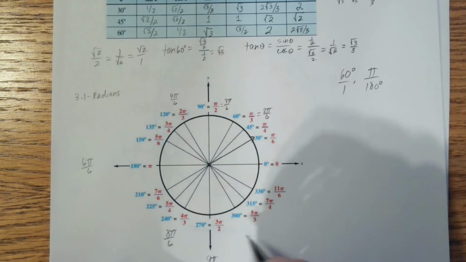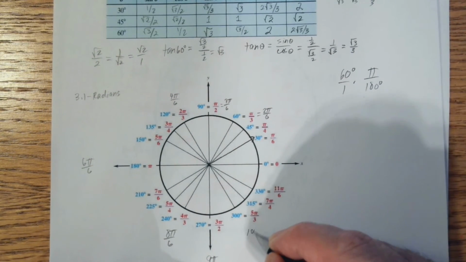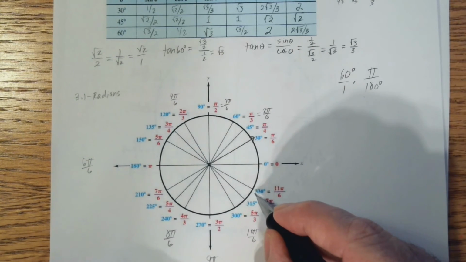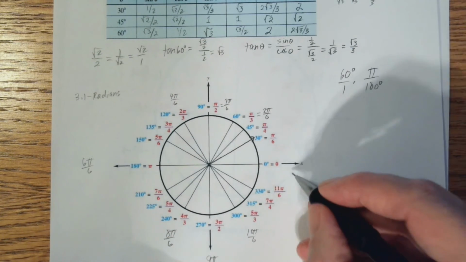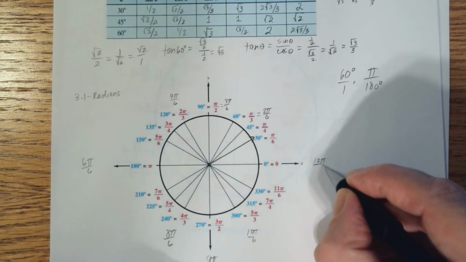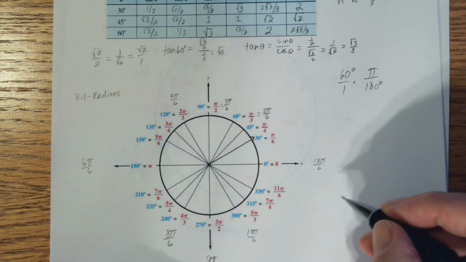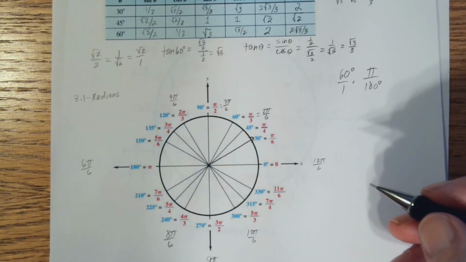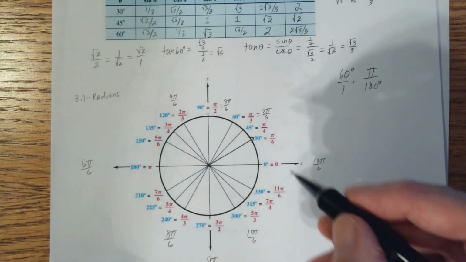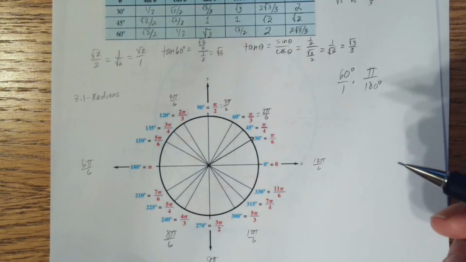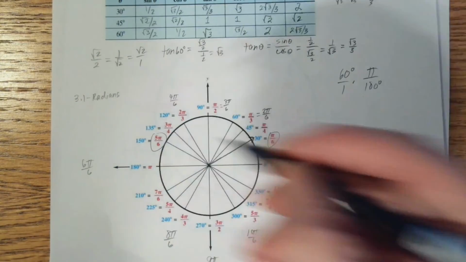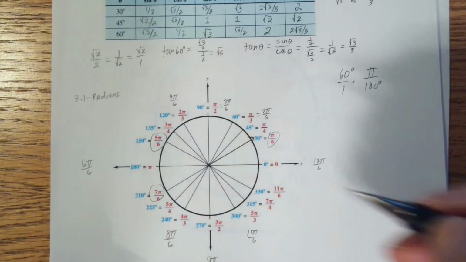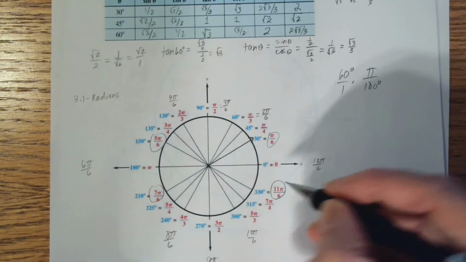If you go another 30 degrees, now you're at 10 pi over 6. Notice that's 5 pi over 3. Another 30 degrees, you're at 11 pi over 6. And then finally, 12 pi over 6, you're back to 0 or 2 pi. All right. So notice really the only ones that have a denominator of 6 are pi over 6, 5 pi over 6, 7 pi over 6, and 11 pi over 6.